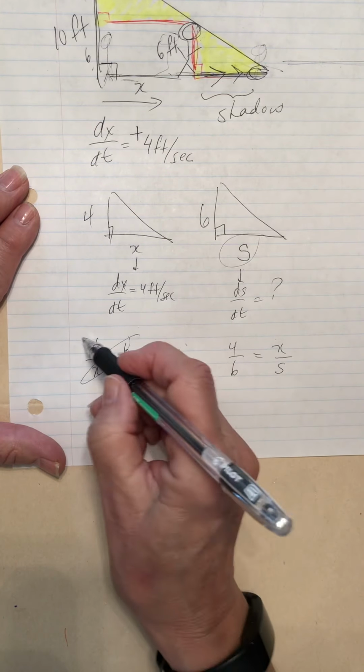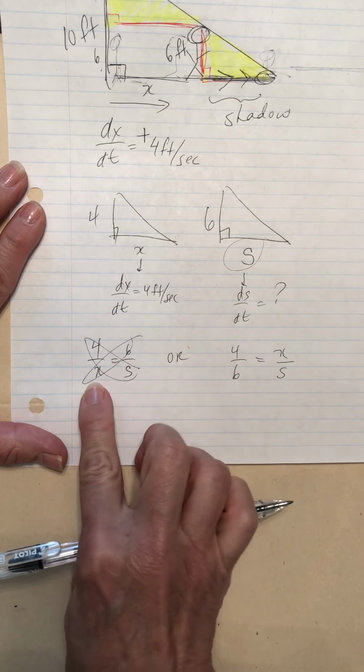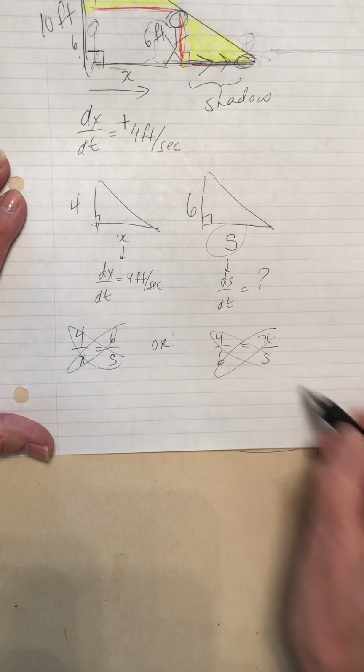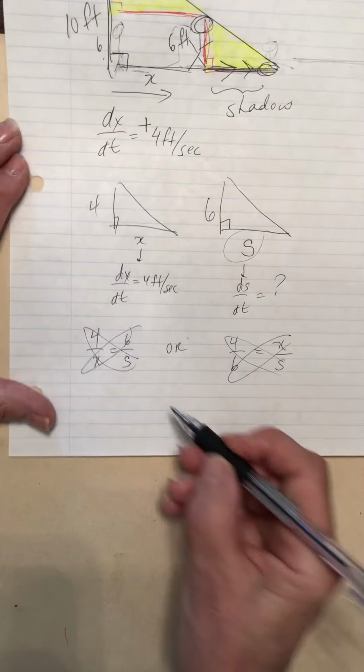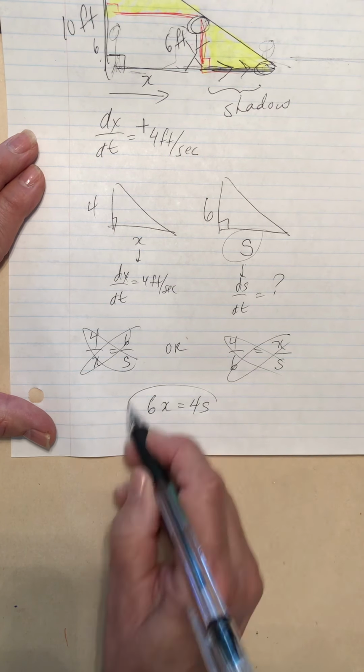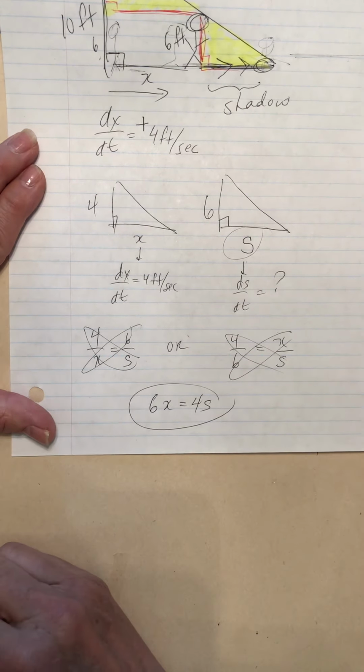Cross multiplying here is going to give you 6x equals 4s. Here, 6x equals 4s. So it doesn't matter. So we have 6x equals 4s. That's your equation. That's how everything here is related to each other.